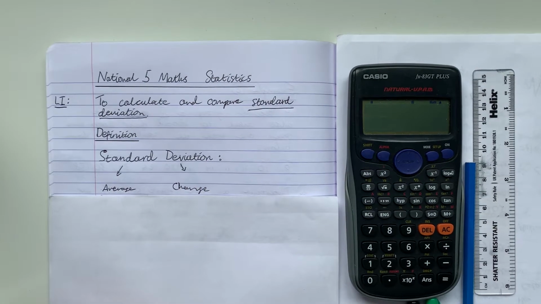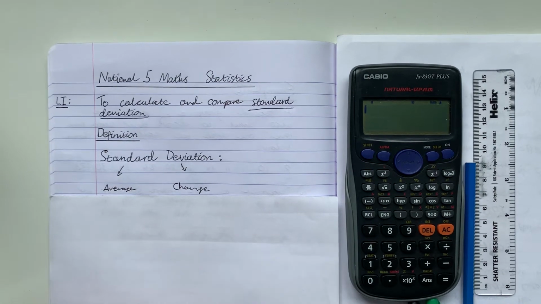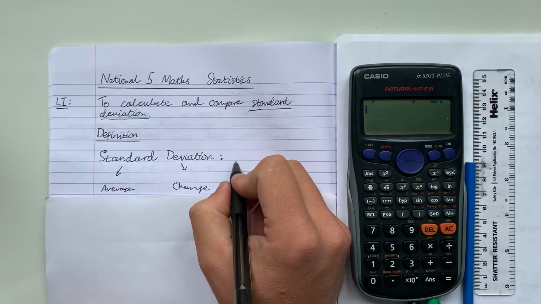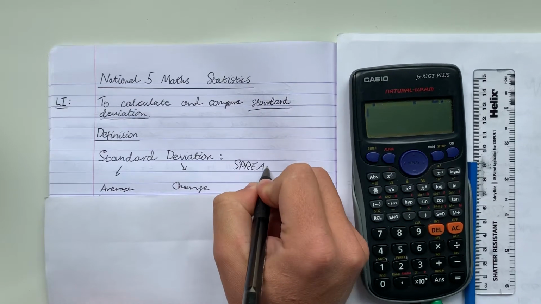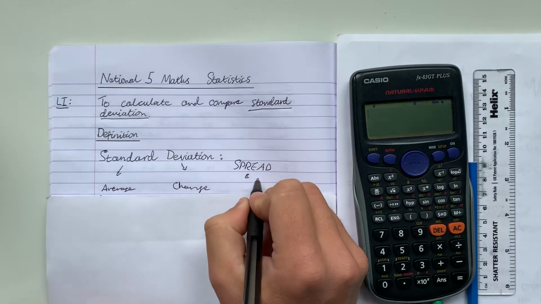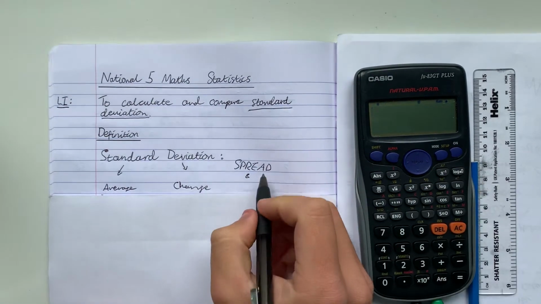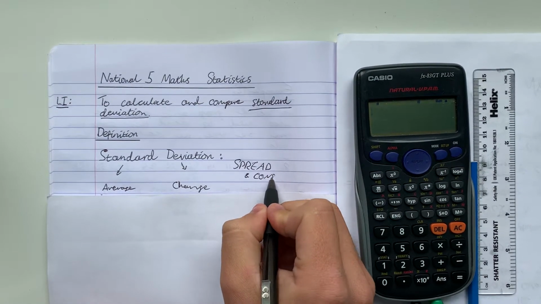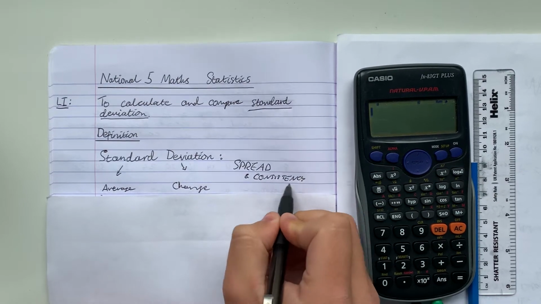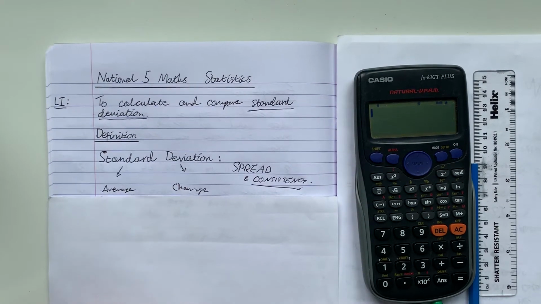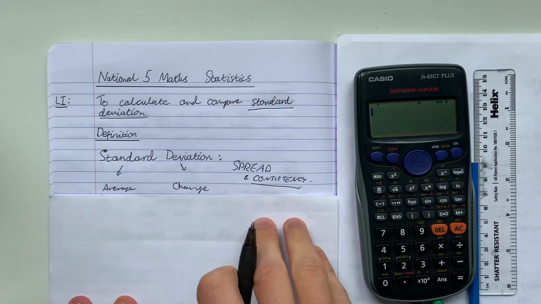So standard deviation essentially means the average amount of change, and the key thing is it's a measure of spread, and a word that we mentioned in the last video, which is consistency. So standard deviation is all about spread and consistency, and it essentially means the average change.